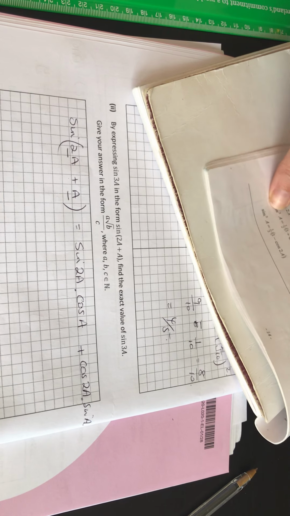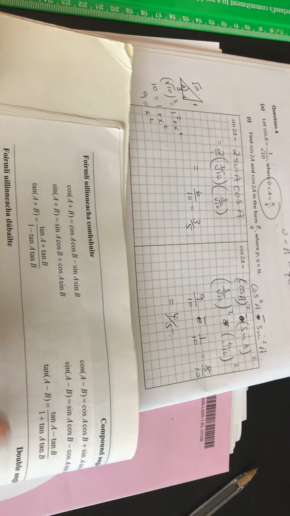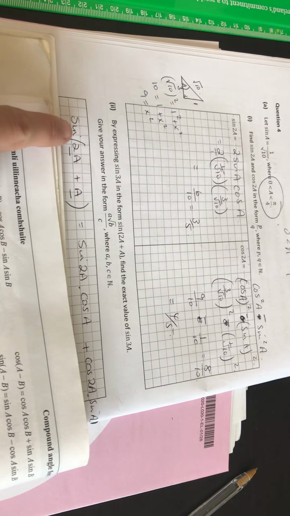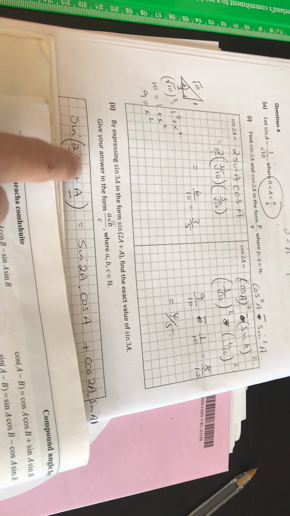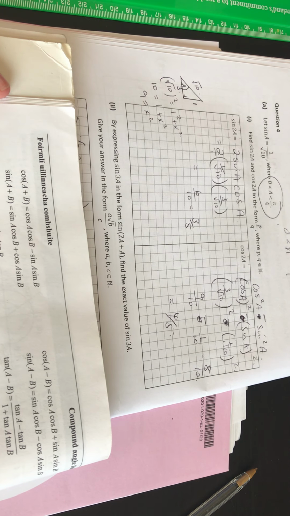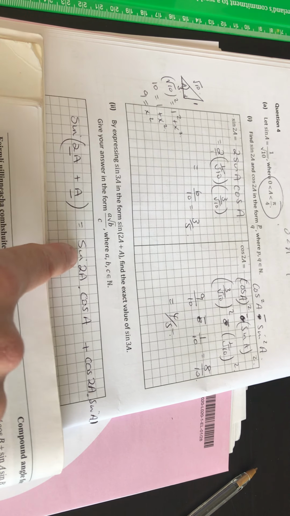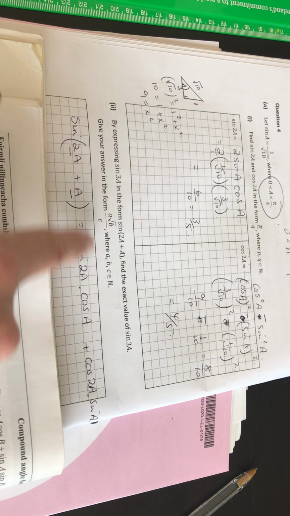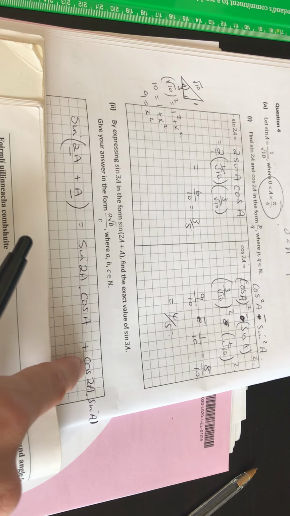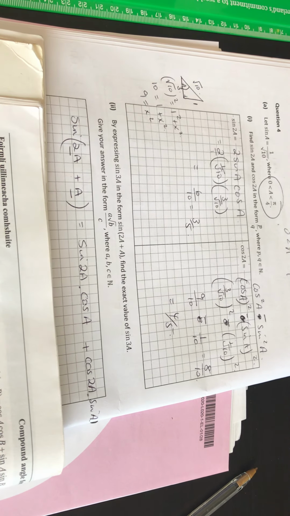Okay, so let me just show you what I'm doing there again. They said the sine of something plus something. So what you do is you get the sine of the first times the cos of the second, plus cos of the second times sine of the first.